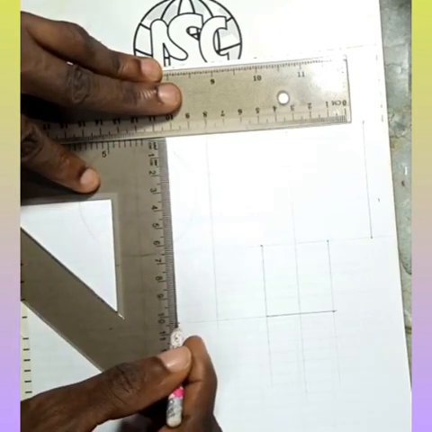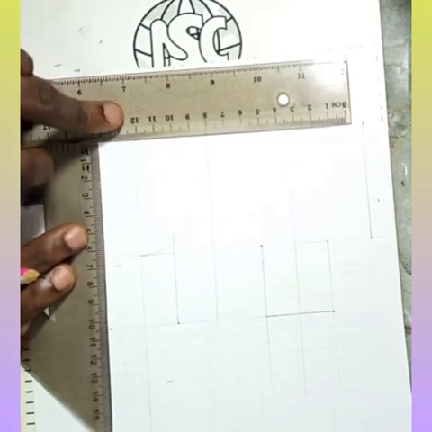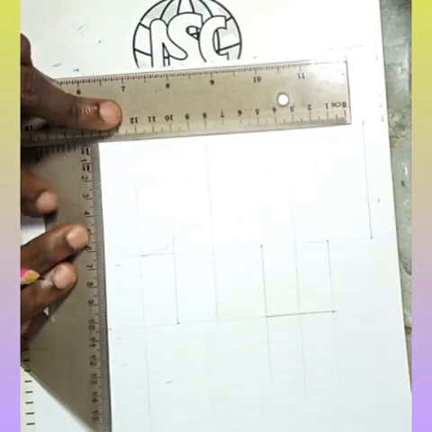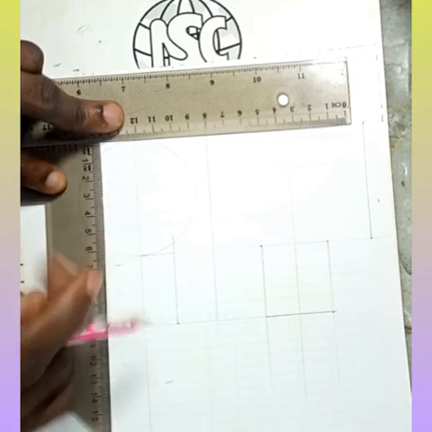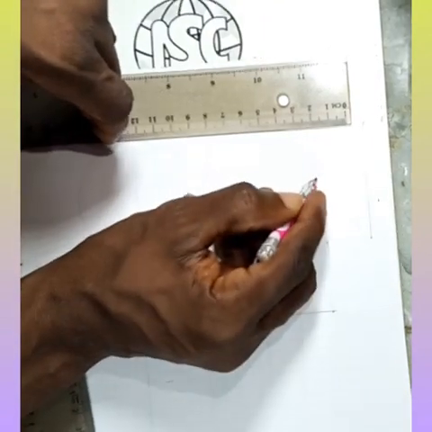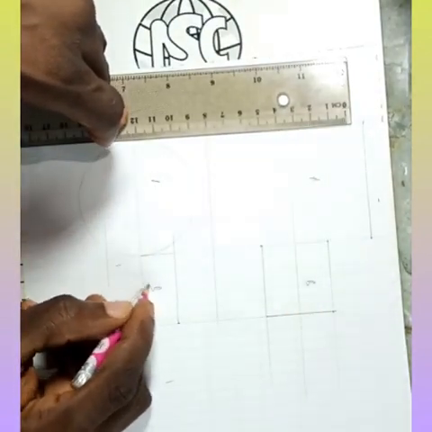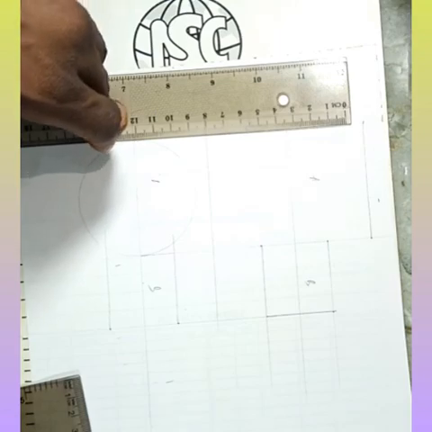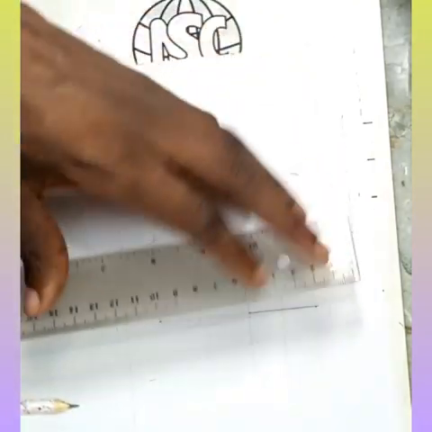So this is the cylinder crossing the other cylinder. Make sure this is straight, and then you join. So this is your cylinder here, this cylinder B. The same thing, this cylinder B.